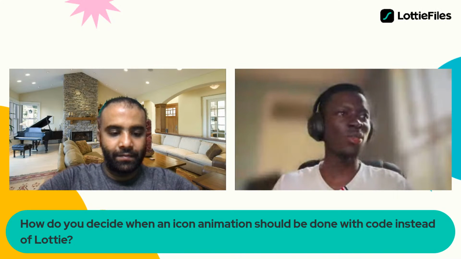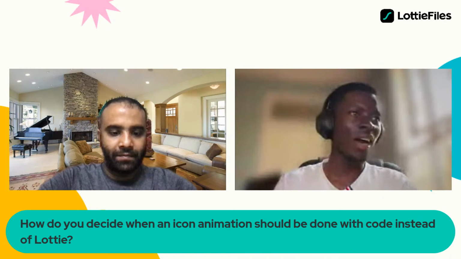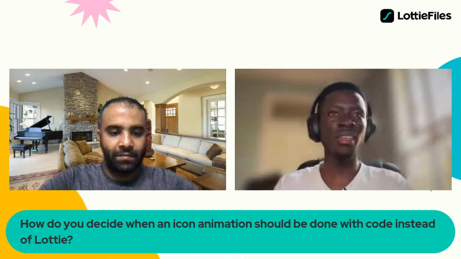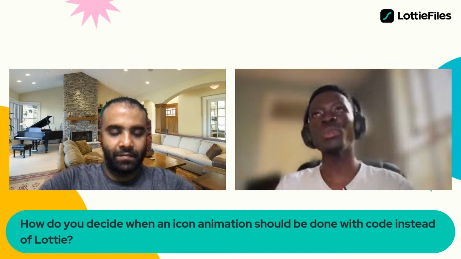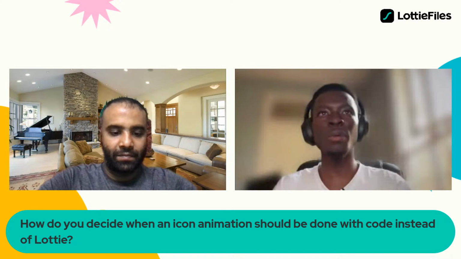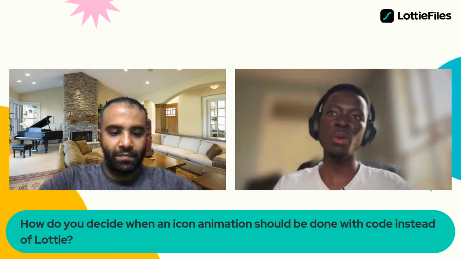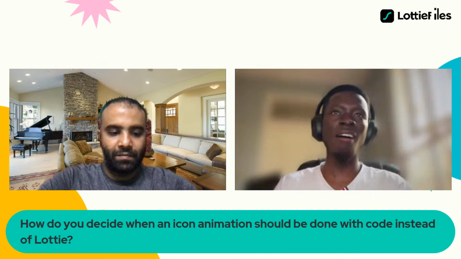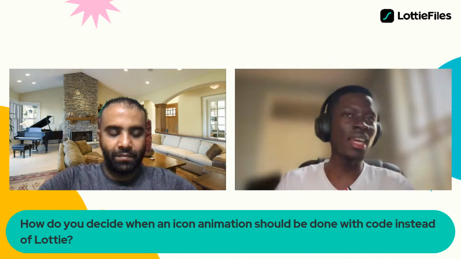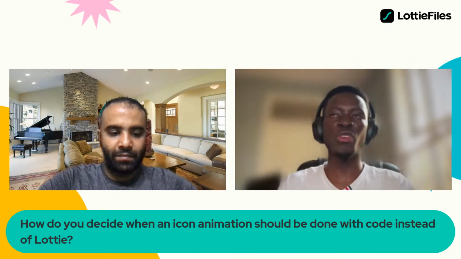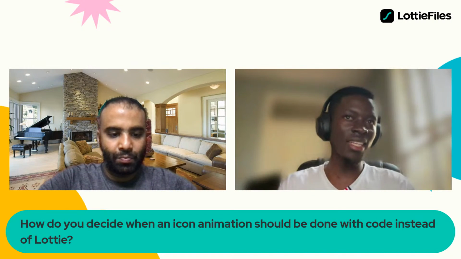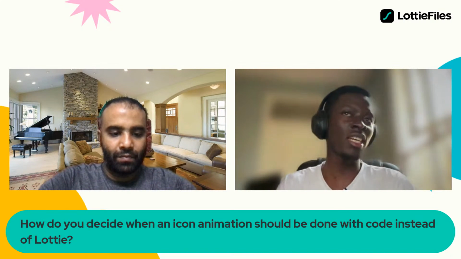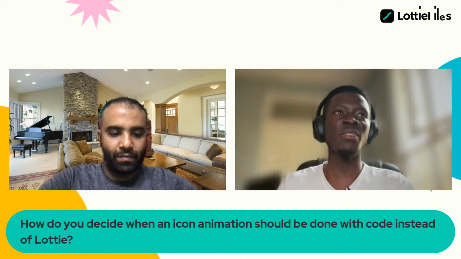Okay, that's also another interesting question. How do you decide when an icon should be done with code instead of Lottie? In order to answer this question, in my opinion, it depends. For example, in my case, I don't have much skill when it comes to creating a custom animation from scratch, for example when it comes to animating a vector drawable. So I don't have that skill, and in that case I use Lottie animation instead.